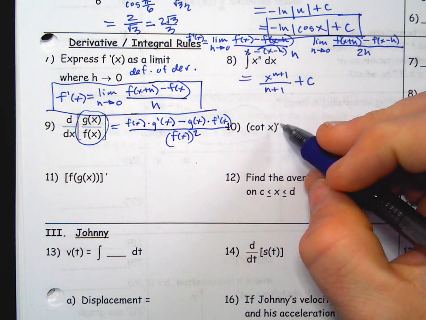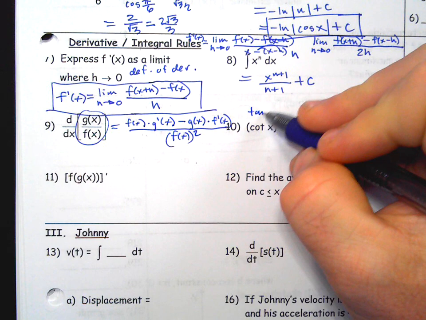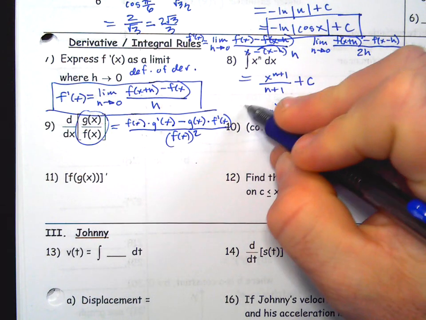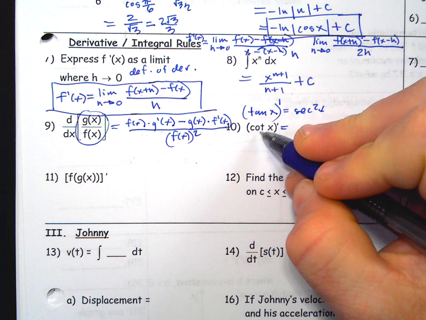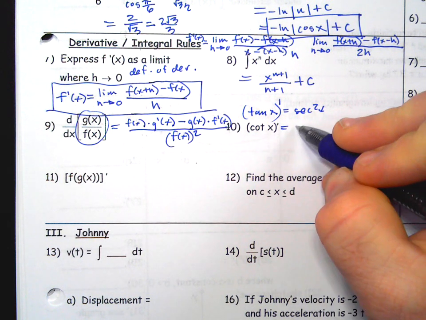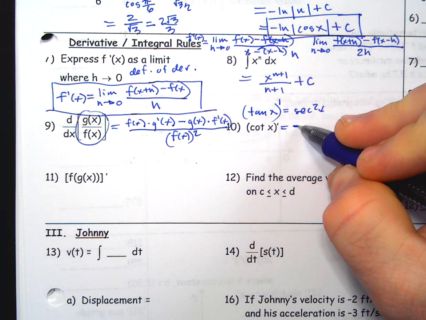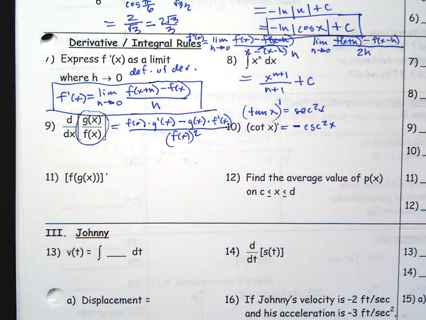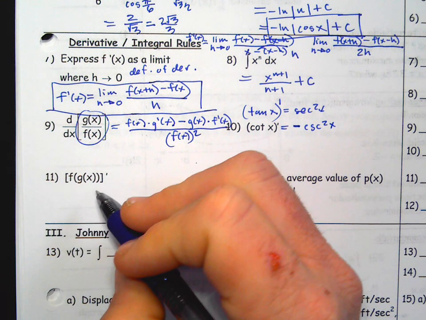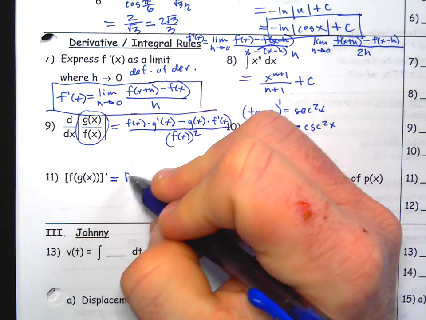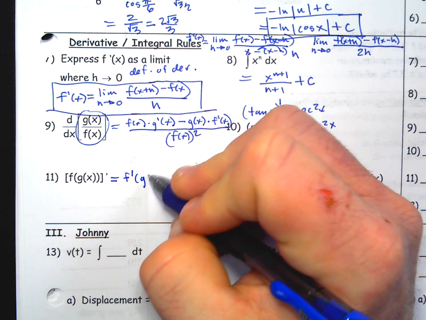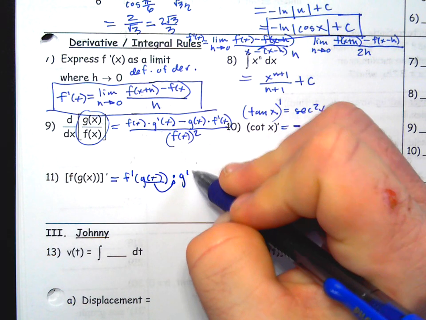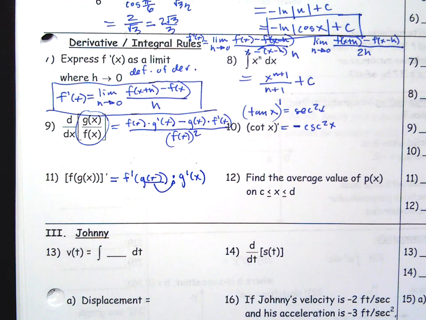Cotangent. So I remember these in pairs. So tangent is secant squared, right? And cotangent, any trig that you take the derivative of that has co in it, it's going to be negative. And so instead of secant, it's cosecant squared. This is a chain rule issue. You got to take the derivative of the outside first, leave the inside the same, and then multiply by the derivative of what's inside. So we got to use that all the time.